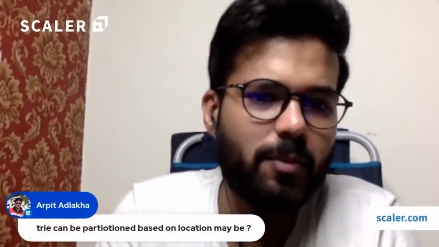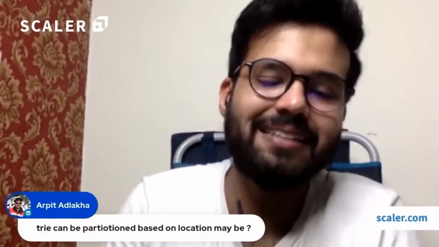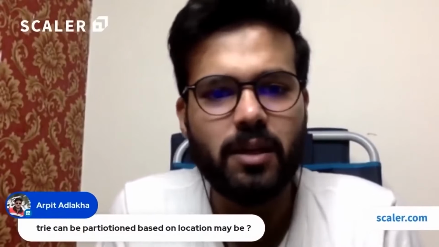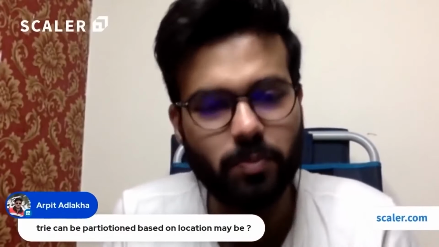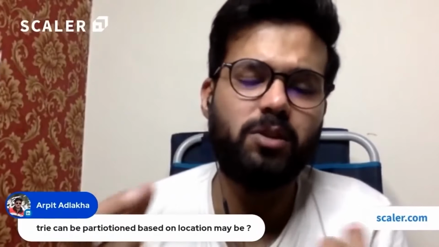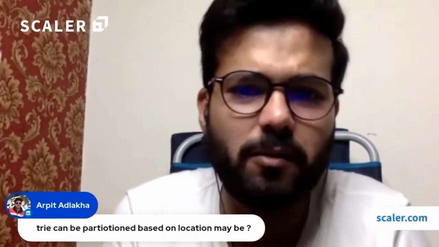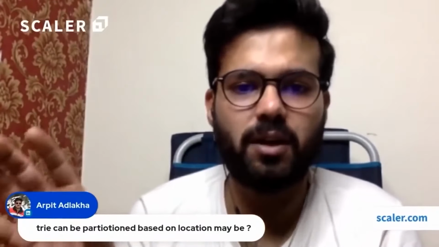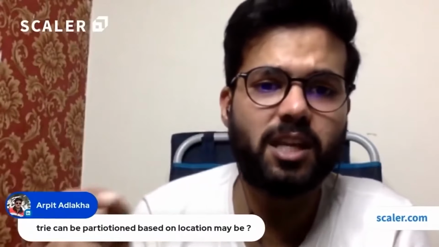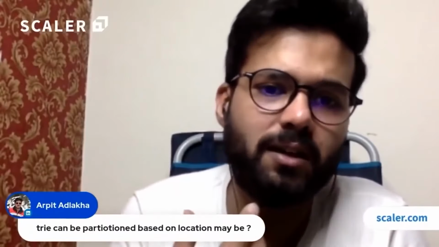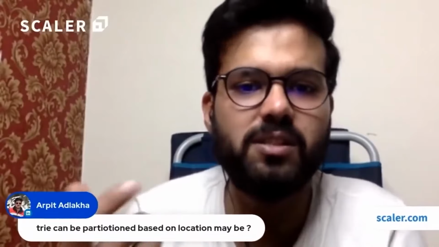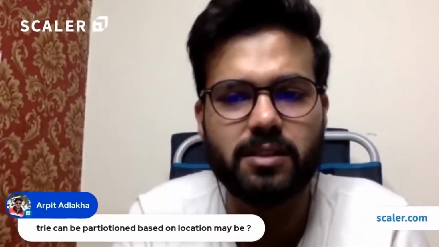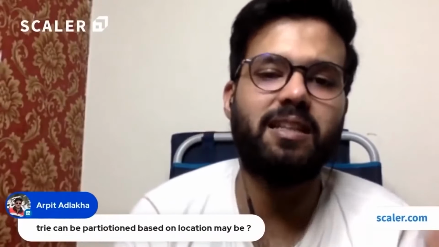So the trie can be partitioned based on location. That is not a good approach, I would say, Arpit. The reason being, if you break down the trie on a location basis, that will be adding personalization. But what we were designing today was basically a search typeahead that is globally accessed, and the frequencies were also changing globally.